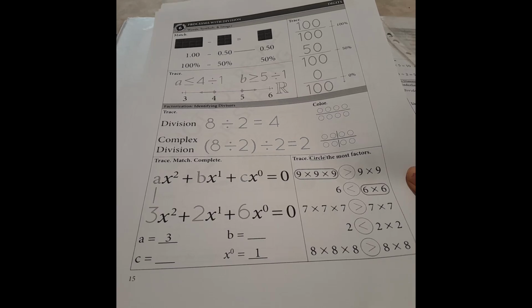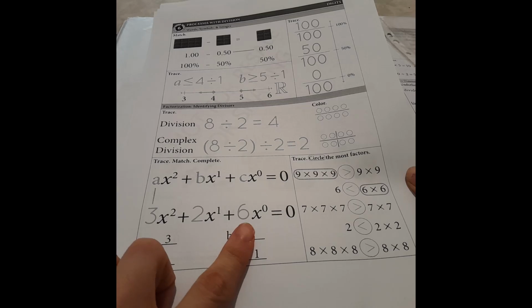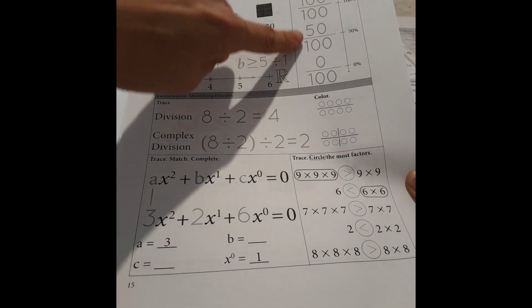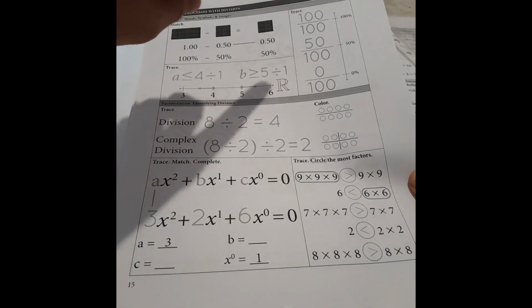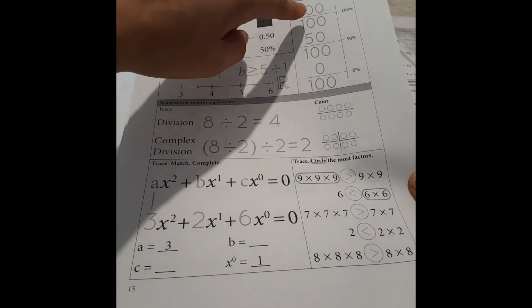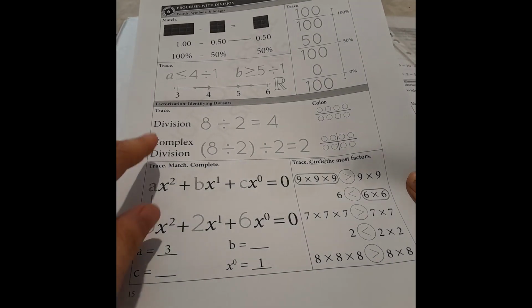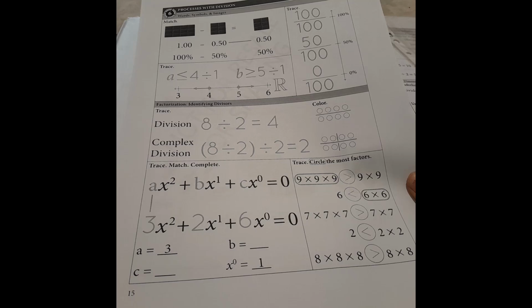So that's what we're expecting them to trace. And you will notice that all the numbers used are numbers less than 10, unless it's something like this where we're working with percentages, or it's not inside an expression. So they don't put big numbers inside expressions. We want to show them stuff they can comprehend.